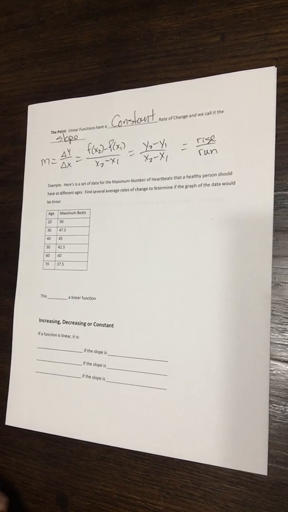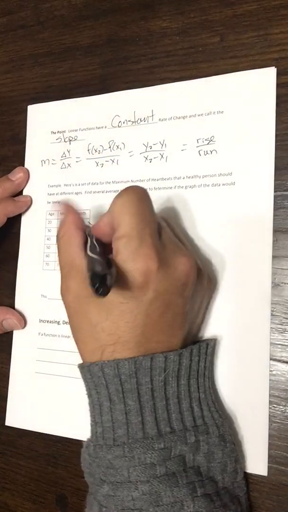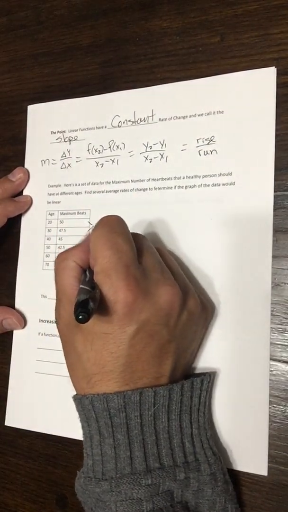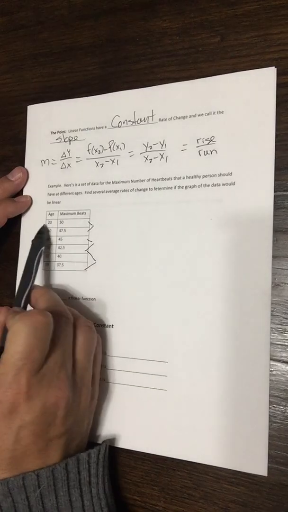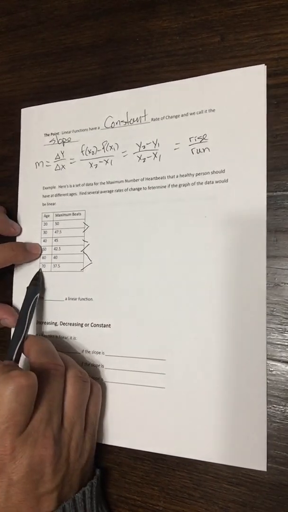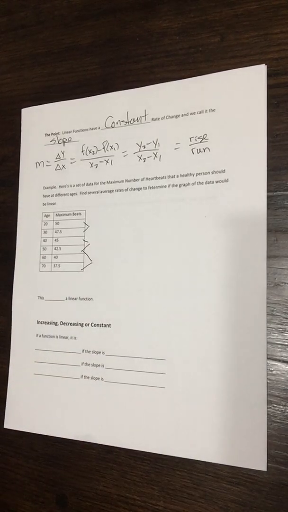An example with some words to it. Here's a set of data for the maximum number of heartbeats that a healthy person should have at different ages. Find several rates of change. So here's what I want you to do. Find the rate of change between those two and between these 2 points, and then we'll go with this point again and this last one. So use these 2 points and find the slope, use these 2 points and find the slope, and then use the 50 and 70, those 2 points, and find the slope. Do that now.